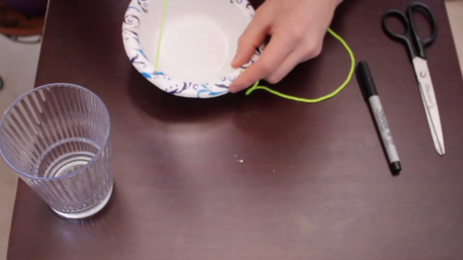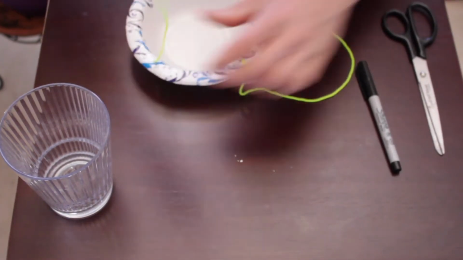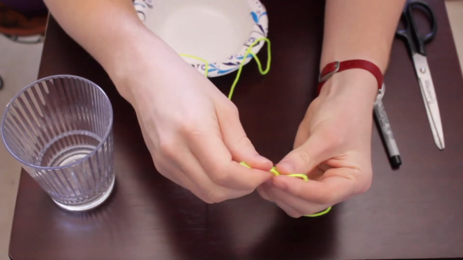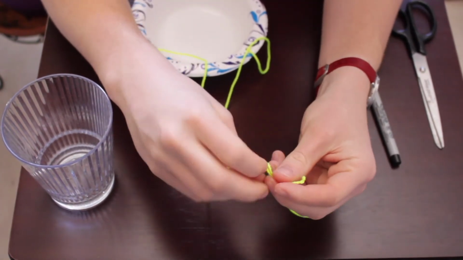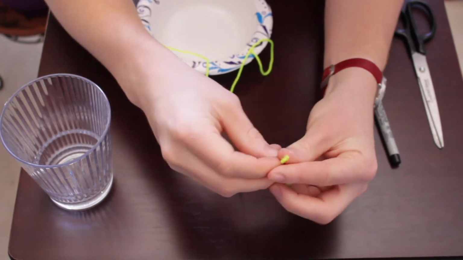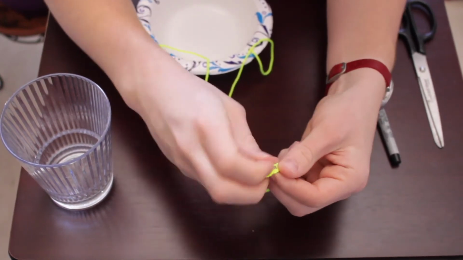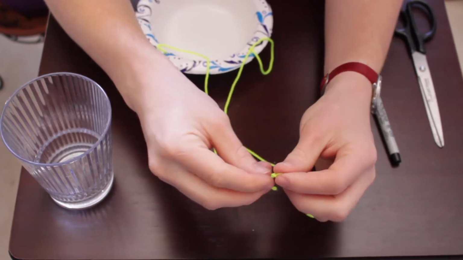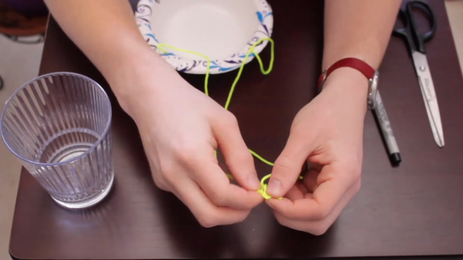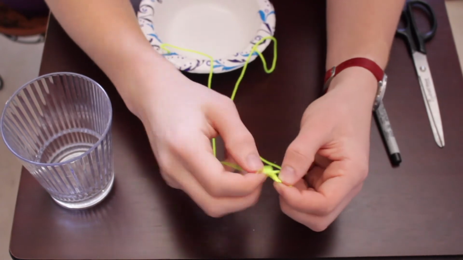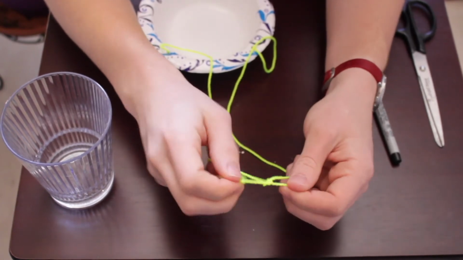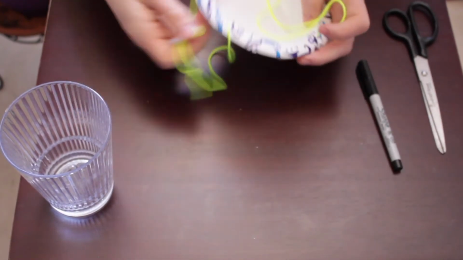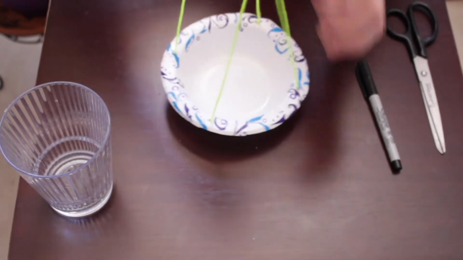So now we have our end right here. So what we can do is take this other end and just tie them together. Do whatever kind of knot you feel like, as long as it will hold. That's my knot right there. I'll do one more for good measure, because this might become high speed. So hold on to your horses. Then we can pull it.